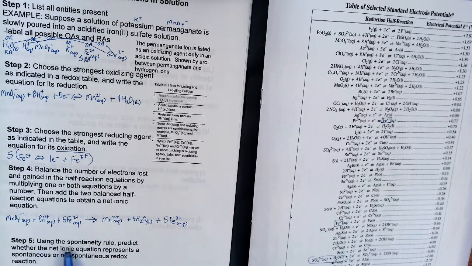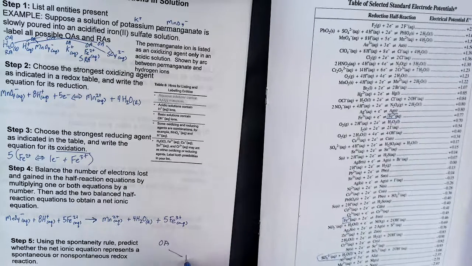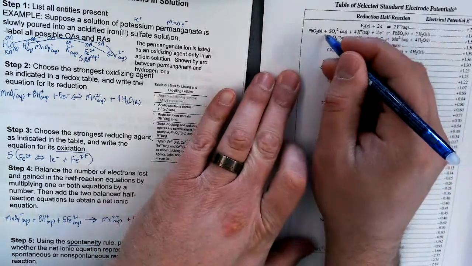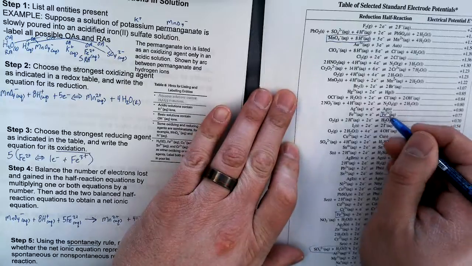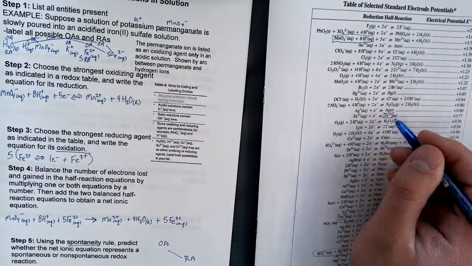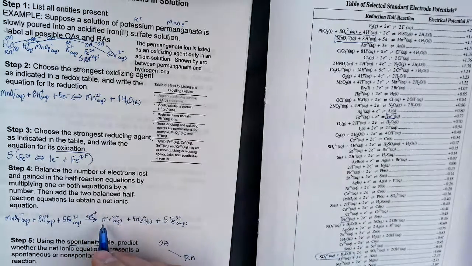Now we use the spontaneity rule: if our oxidizing agent is above our reducing agent, it's spontaneous. We just look on here. This is our oxidizing agent. This is our reducing agent. Since our oxidizing agent is above our reducing agent on this list, it is spontaneous. We show that by writing spontaneous above the arrow right here.